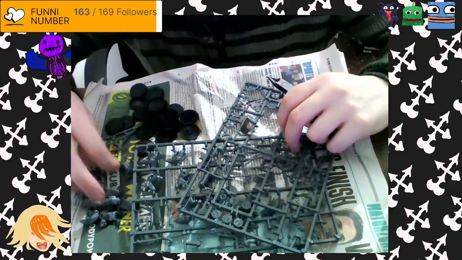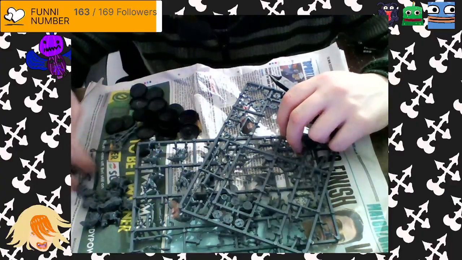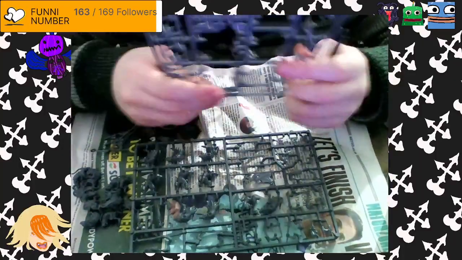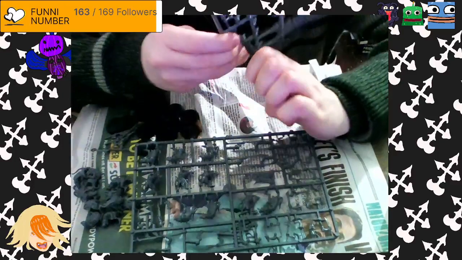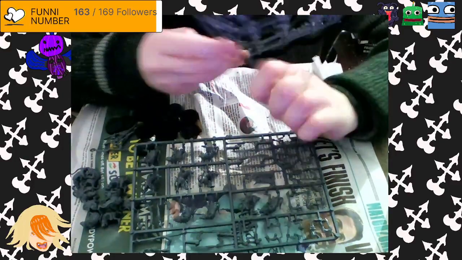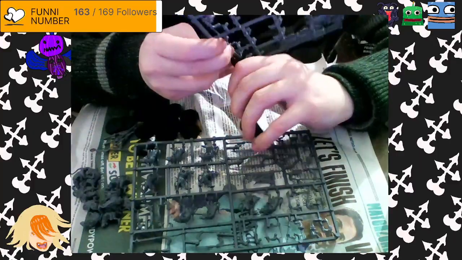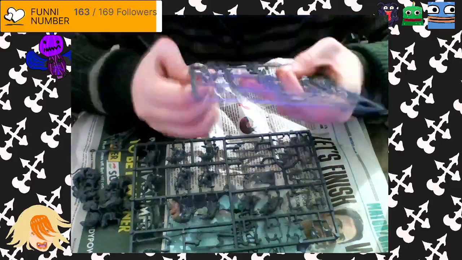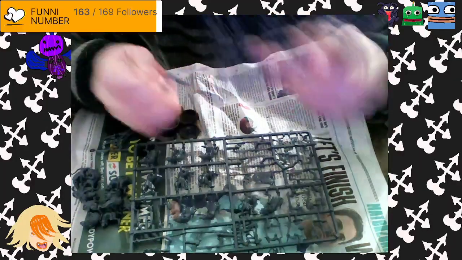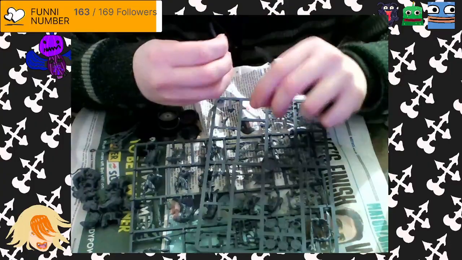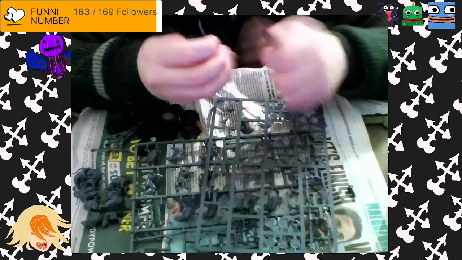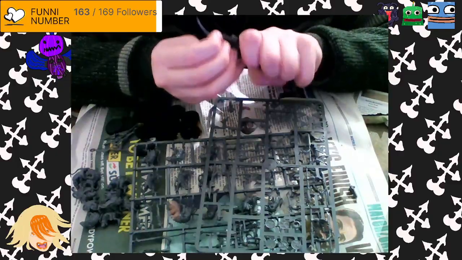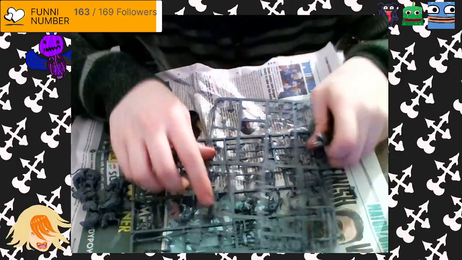Right. Arm. Let's make sure these are kept separate. Got any more arms for me? No, you can't have any arms off me. There we go. I was trying a slightly different technique, because sometimes it doesn't help to take off every single bit with the clippers. Sometimes doing the twist maneuver helps things come off more cleanly. Sometimes, not always, but sometimes.